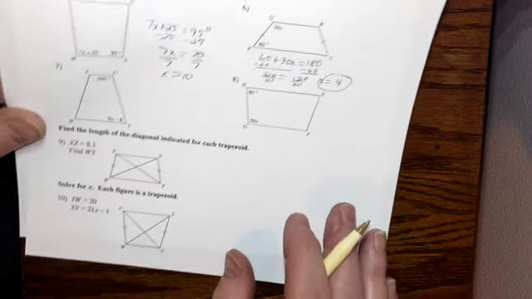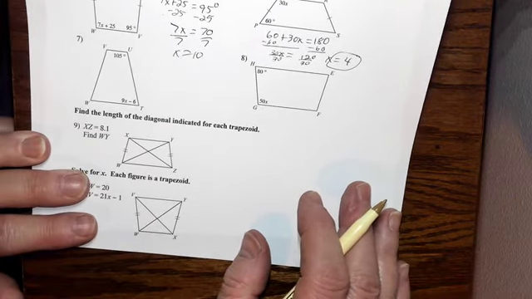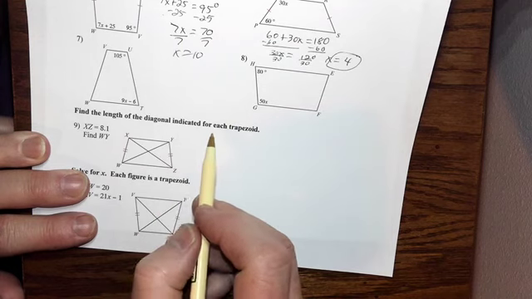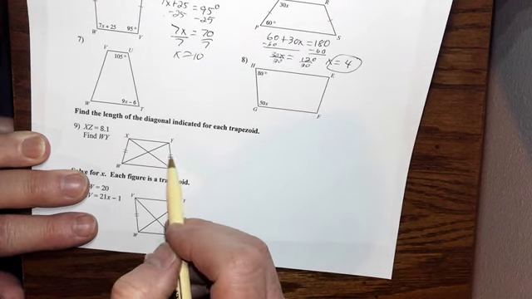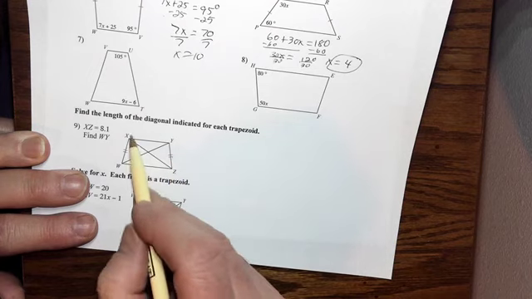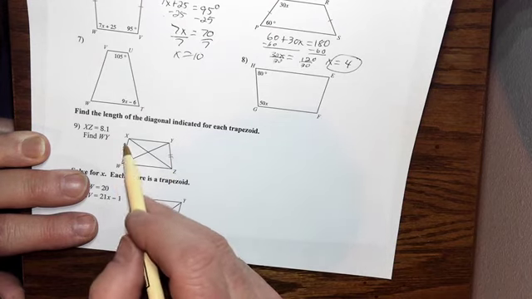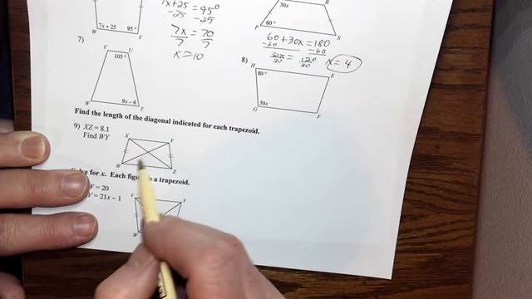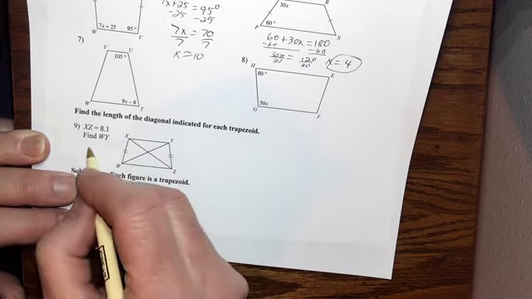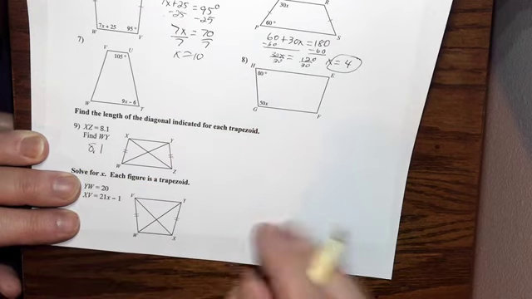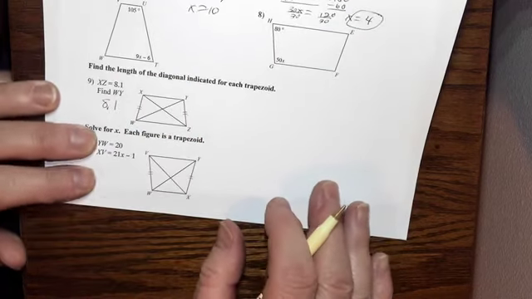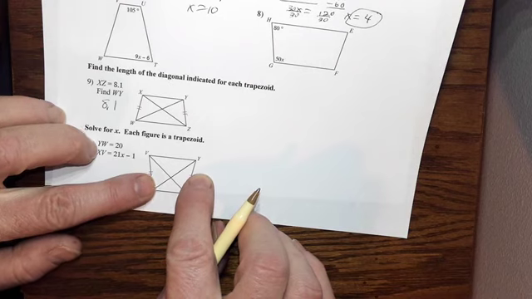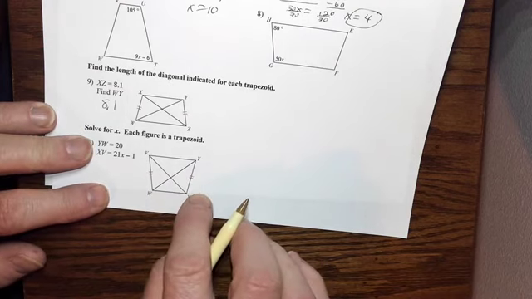All right, the only other thing that's on here is down here. Find the length of a diagonal indicated for each trapezoid. Because they are isosceles, these two diagonals are equal to each other. So if xz is 8.1, wy then has to be equal to that. So wy is 8.1. This is isosceles, that means these diagonals are equal to each other.